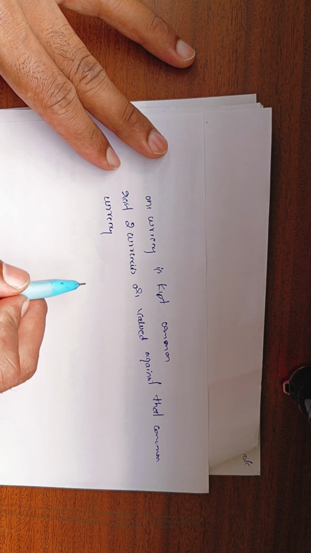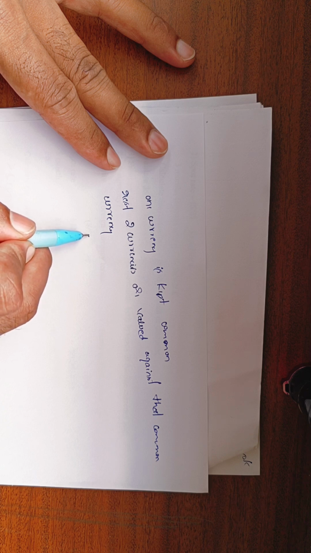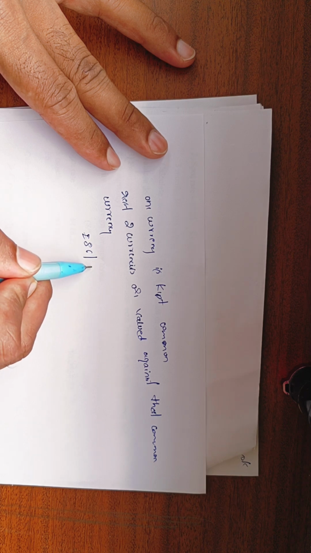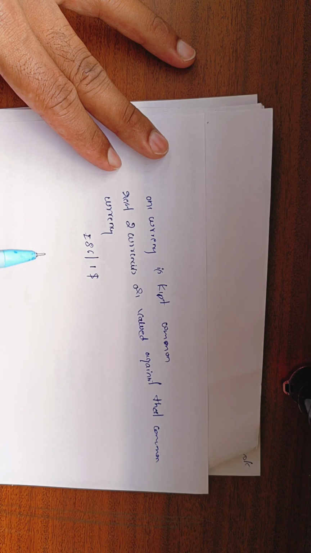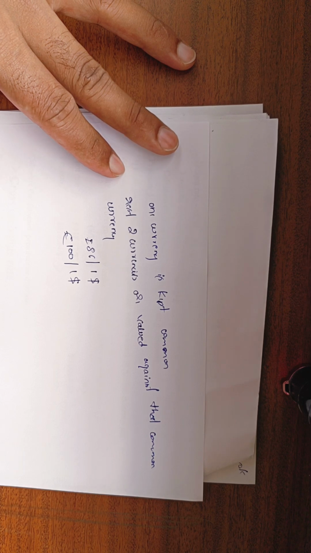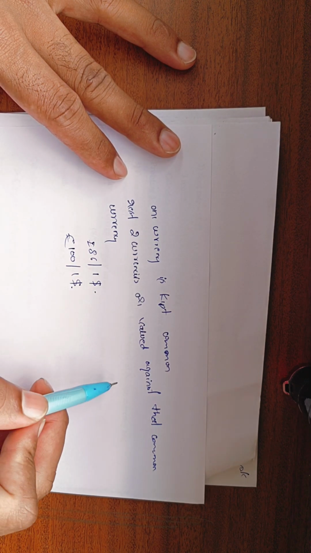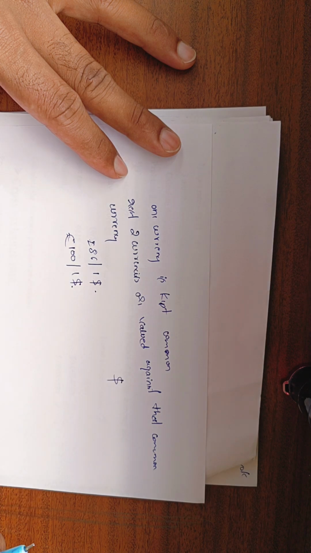For example, rupees 86 per $1, then euro 100 per $1. Here, what is the common currency? Common currency is dollar.